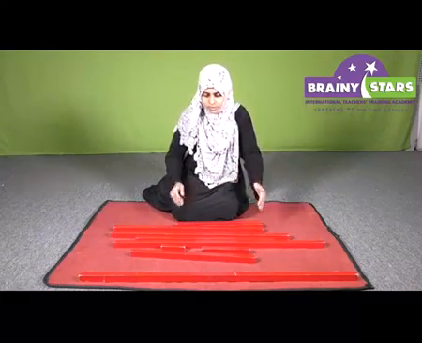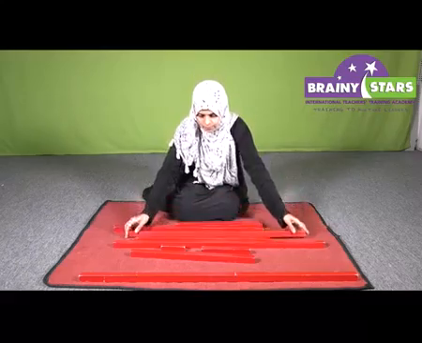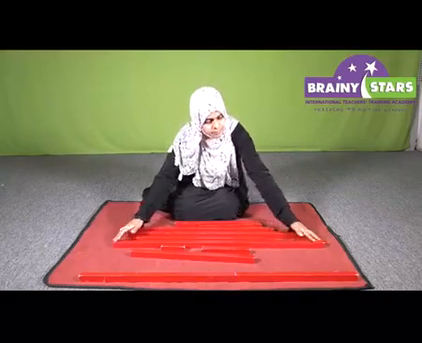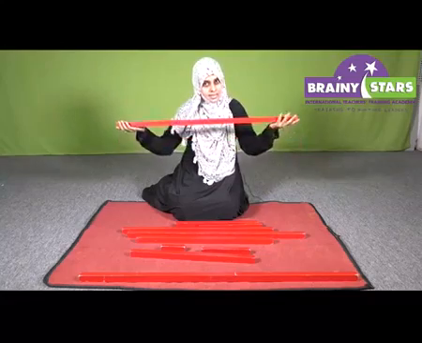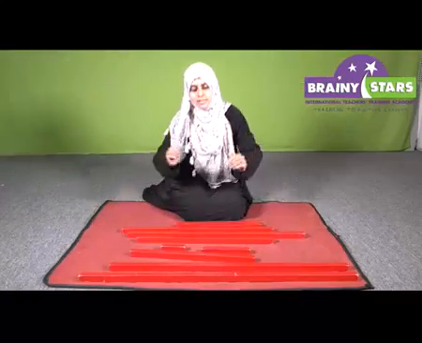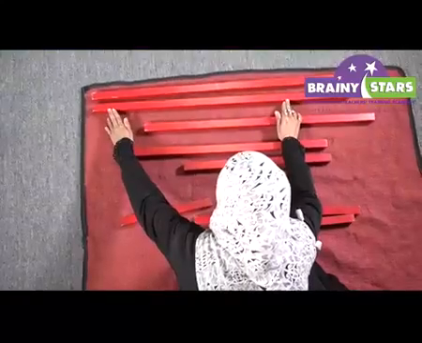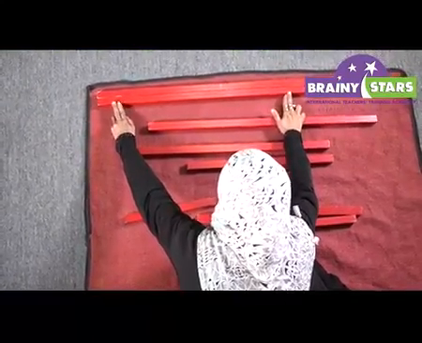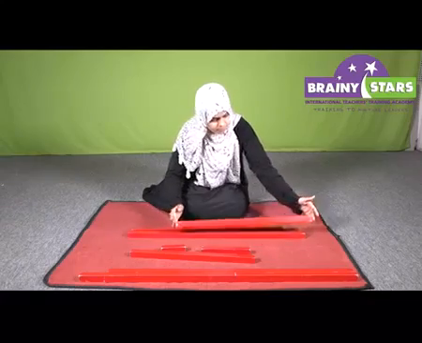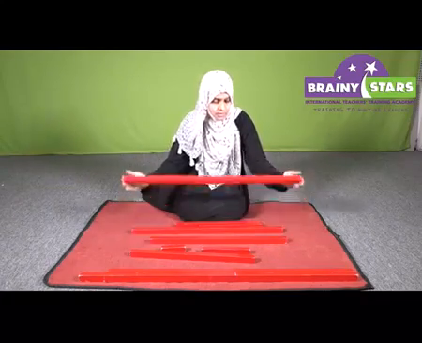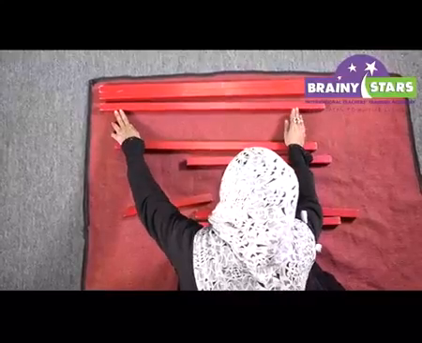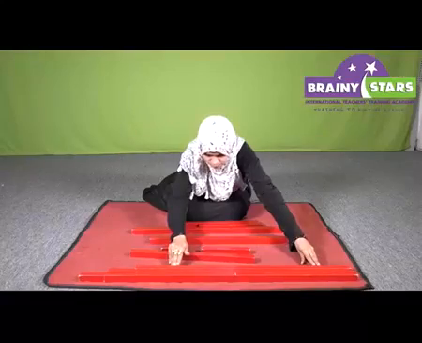Now, which is the next longest rod? You can just assume by searching which is the next longest rod. Ask the child, is this the next longest rod? The child says yes. Then you can place it like this and slightly push towards the previous rod. Now, which is the next longest rod? Yes, this is the next longest rod. So I am going to place this right below the previous one and slightly push.